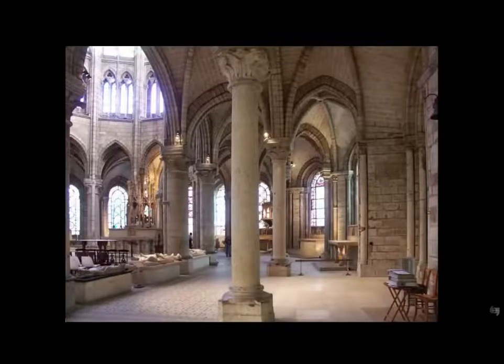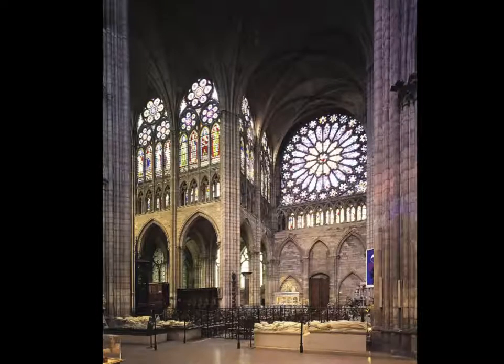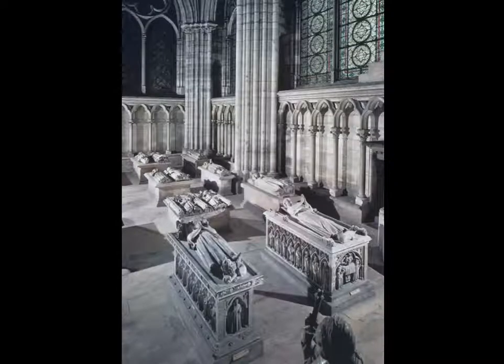Now you're also going to see coffins in this church, and these are coffins of the French monarchs. Literally every king between the 10th and the 18th centuries is buried here, or at least was buried here. During the French Revolution, many of these tombs were opened and the bodies taken and dumped into large pits, the bones dissolved with lime.